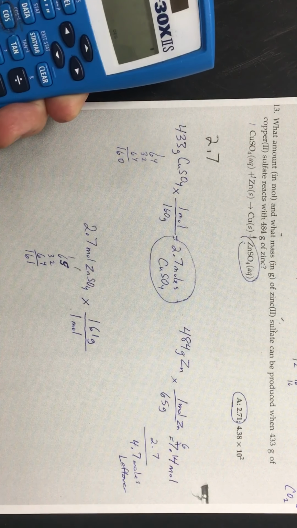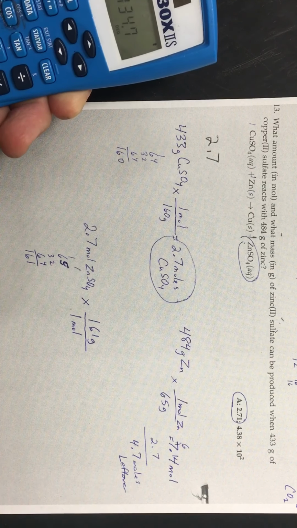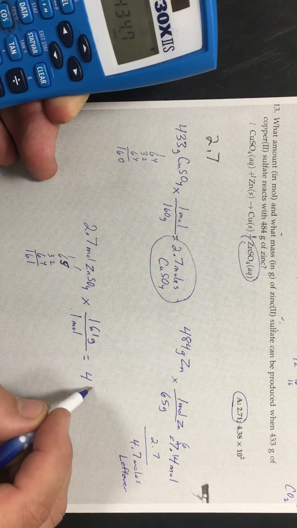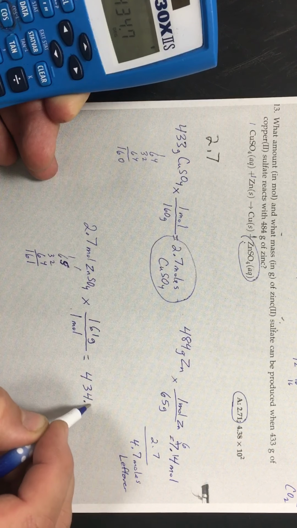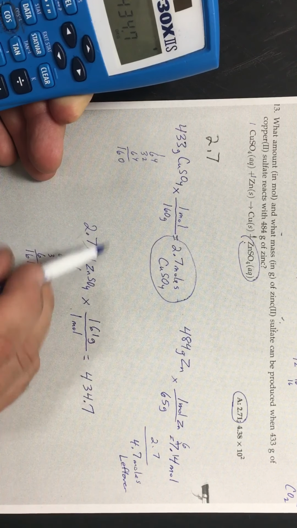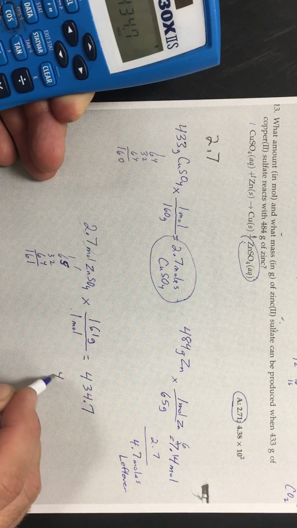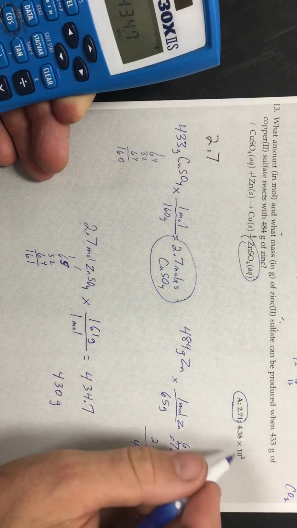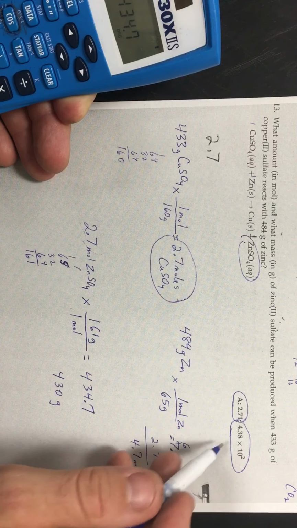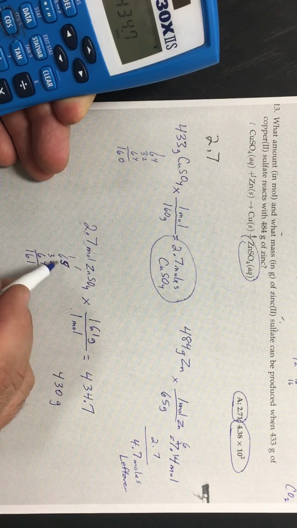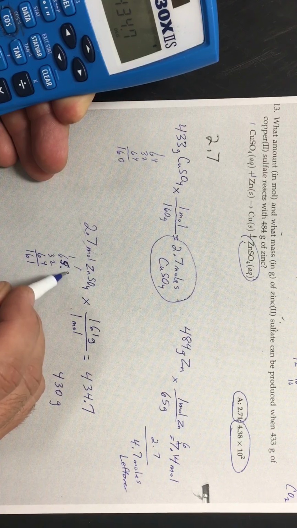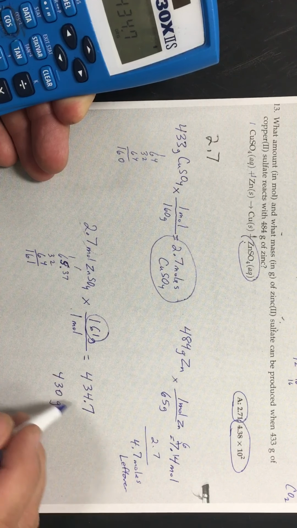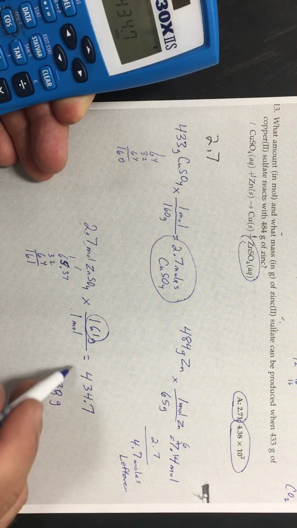So 2.7 times 161 should give me a mass of 434.7. If I'm going to go 2 sig figs on that, I might say, okay, that's 430 grams. And I'm really close to this. I think the only issue is I probably should have said, hey, look, the molar mass is actually 65.37. And that's going to make this number right here a little bit greater, and it'll come out to be more like the key here, 438 grams.